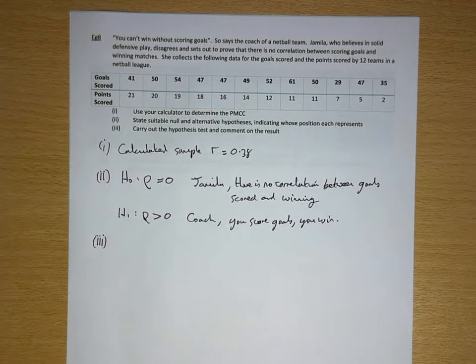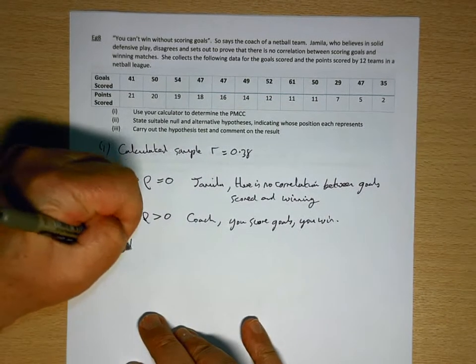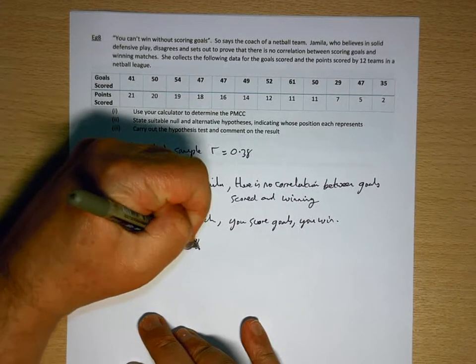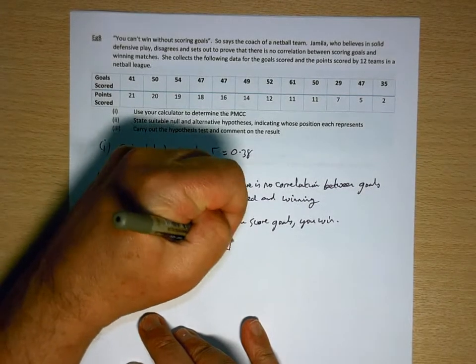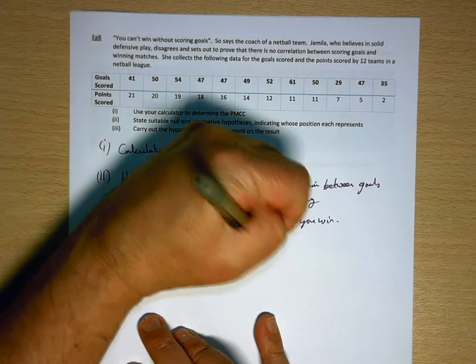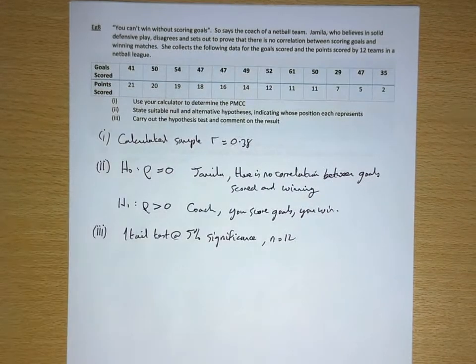So, one tail test again at 5% significance, and the number of data items that we've got is 12.